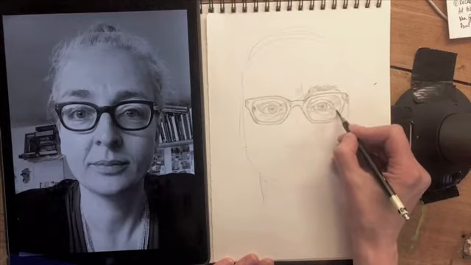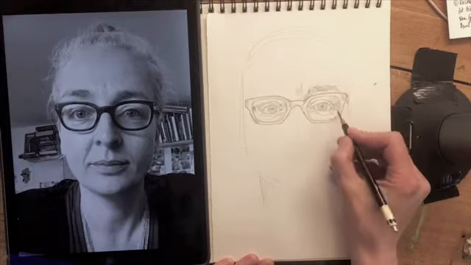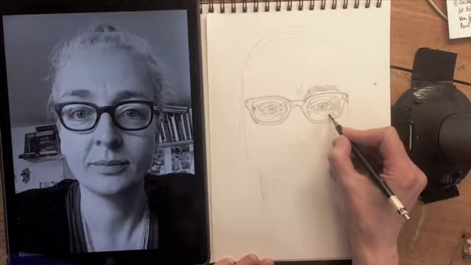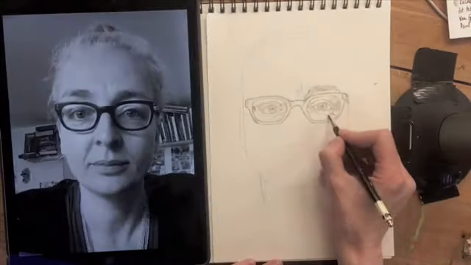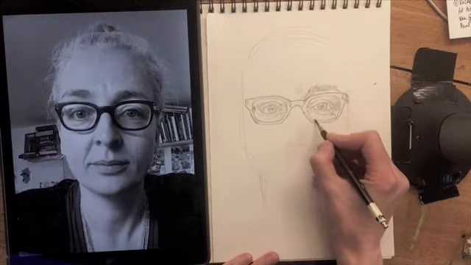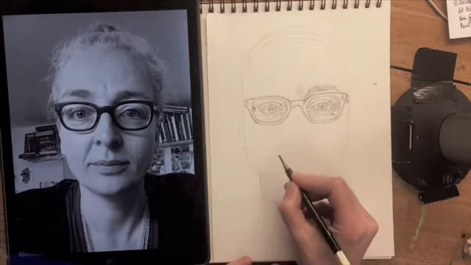So you can see as I'm drawing here, I'm adding in little bits of shadow as I go. And the reason I do that is I draw things as I see them. So with observational drawing, you're trying to draw what you see. I draw in the shadow as I go because I find that it helps me to place items.